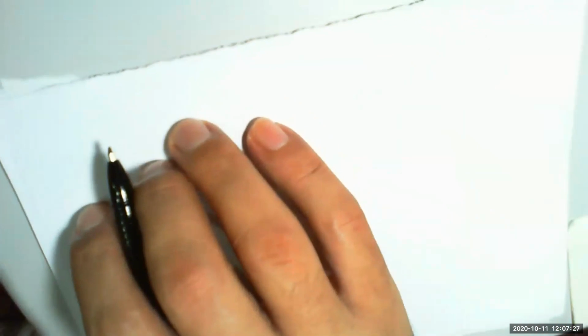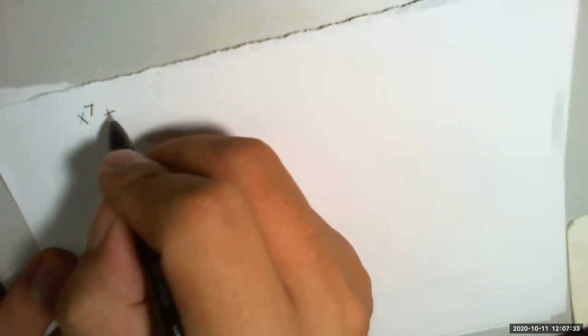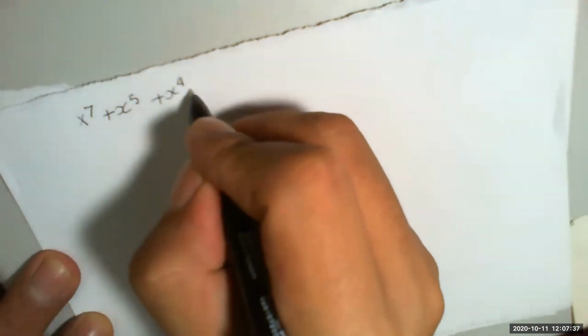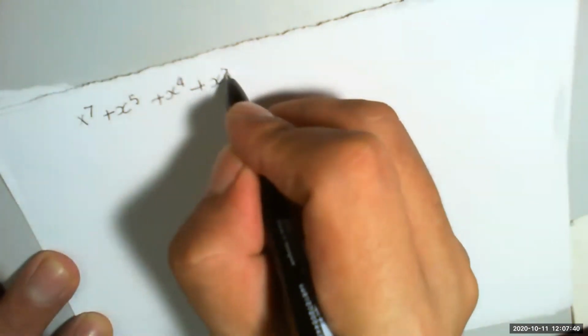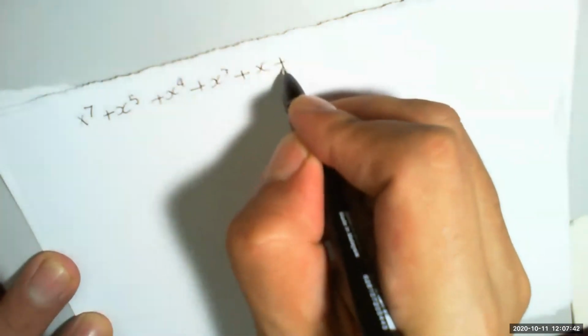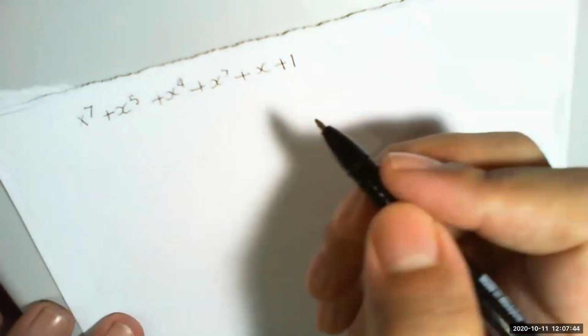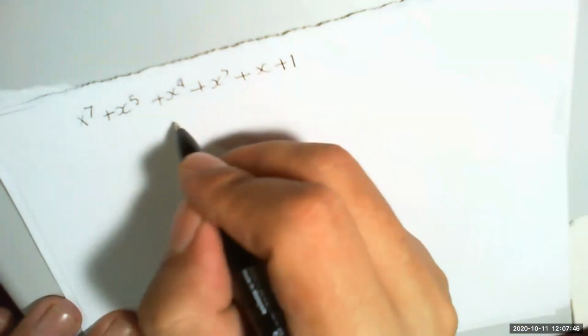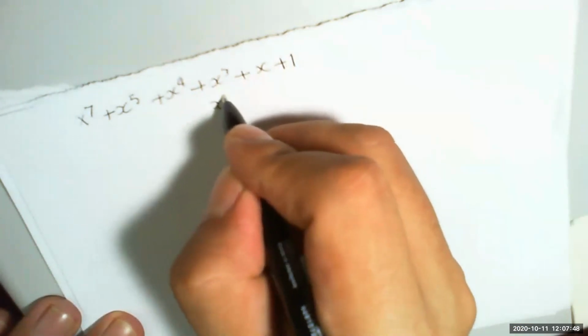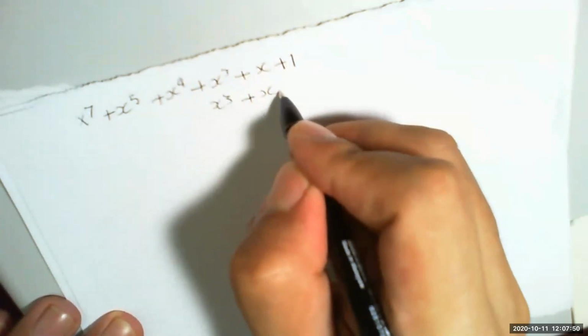So, for example, if we have the addition of x to the power 7 plus x to the power 5 plus x to the power 4 plus x to the power 3 plus x plus 1. And I want to add it to x to the power 3 plus x plus 1.